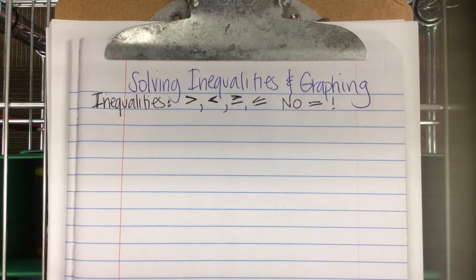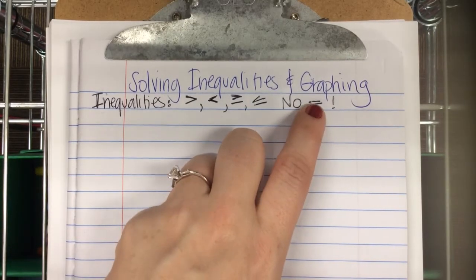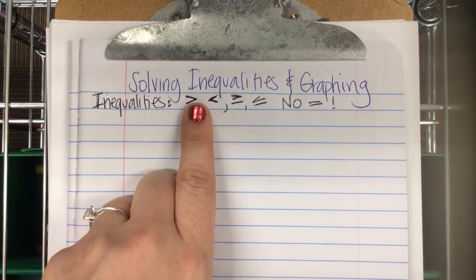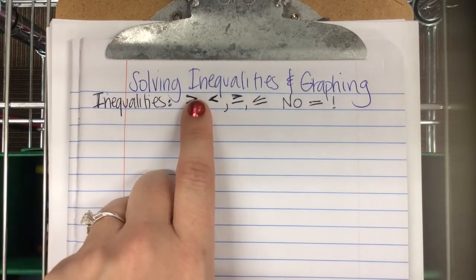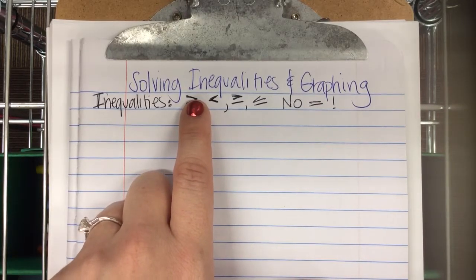In our inequality problems today, there's no equal sign. Instead of an equal sign, we have these symbols. It really doesn't change anything. It just means that it's an inequality. If I say x is greater than 10, what could the answer be? 11.